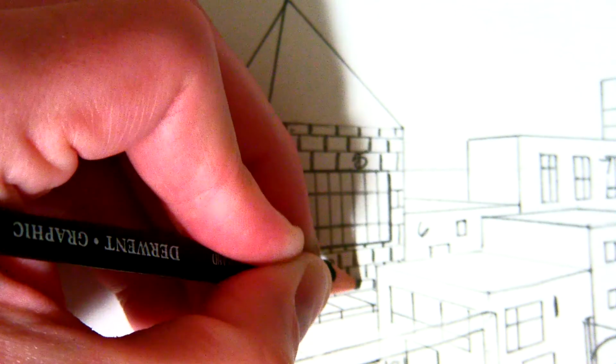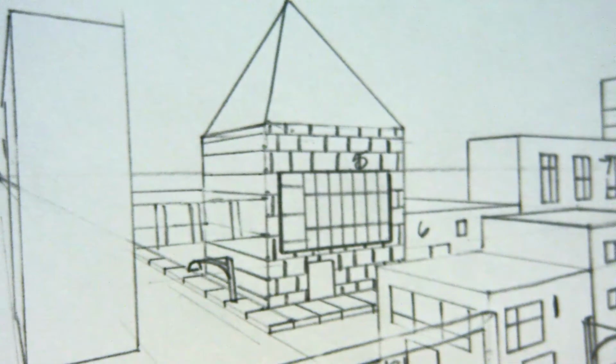So, with that being said, you pretty much have that entire front of the brick done, and now you would copy and paste it and do it to the other side.